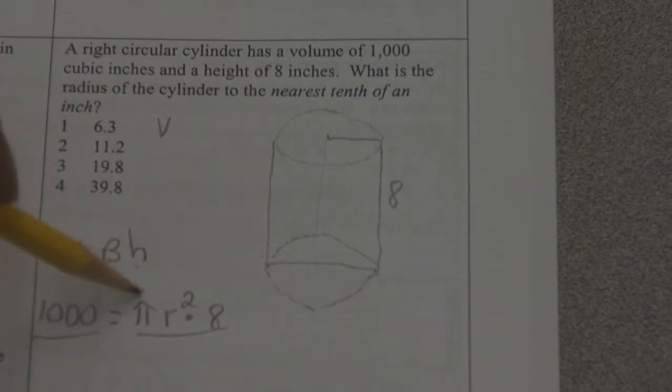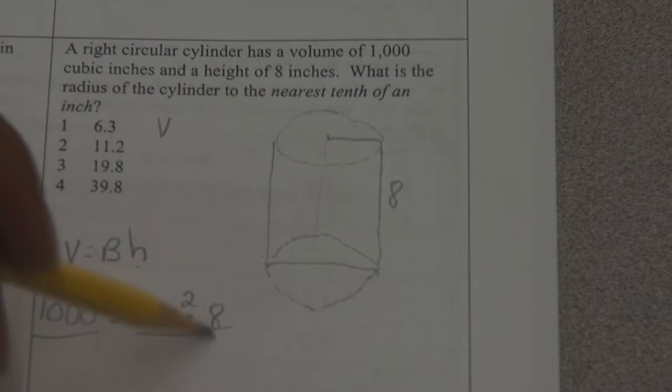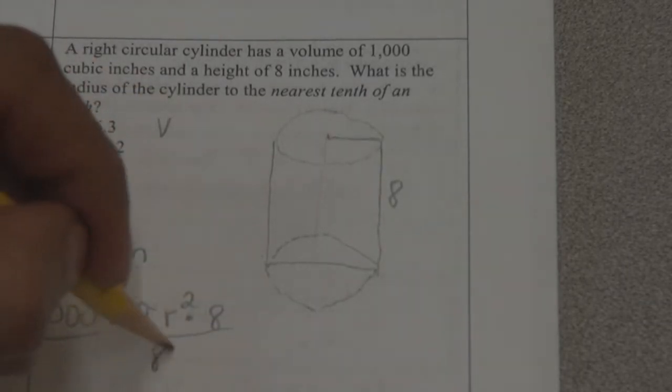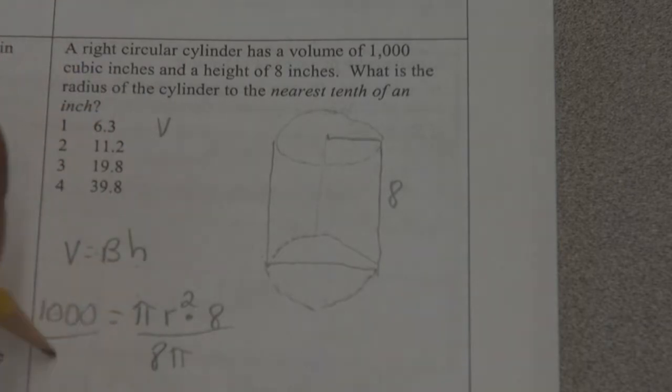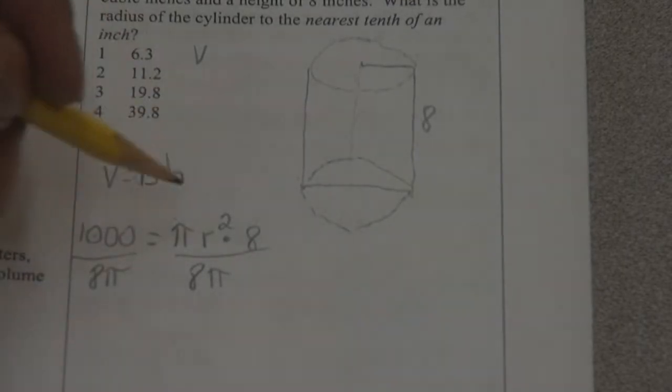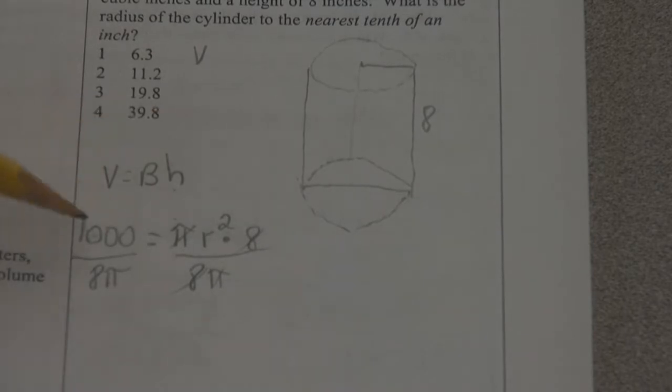Remember, to get volume, you have to multiply this. Well, to get one of these, you're gonna have to divide everything by 1,000. So I'm gonna divide by 8 pi. Make sense? Yes. Okay then. So what happens? Pi cancels out. 8 cancels out. Now, what is 1,000 over 8 pi?